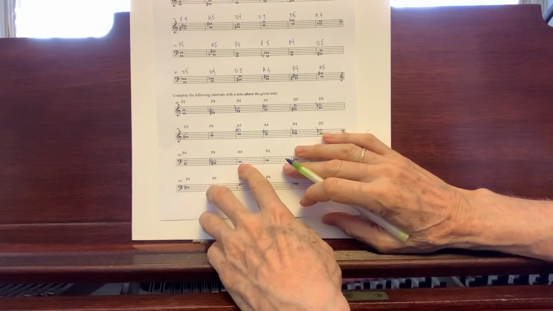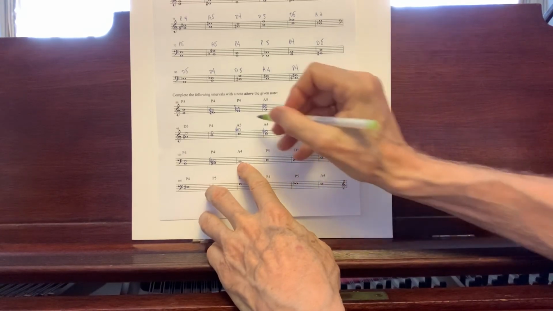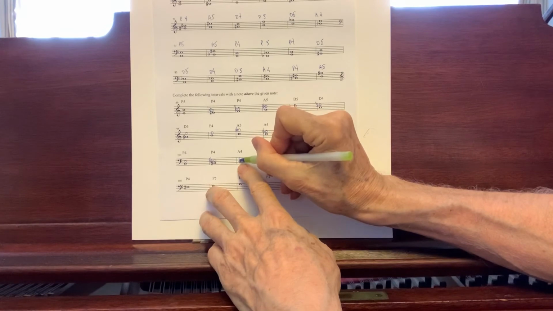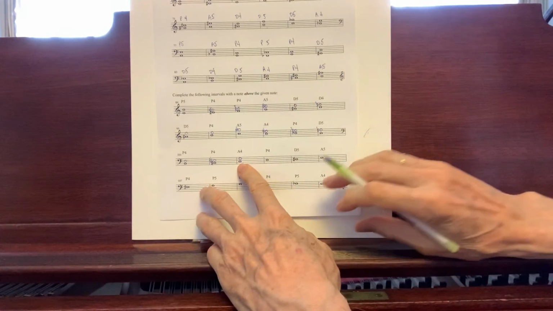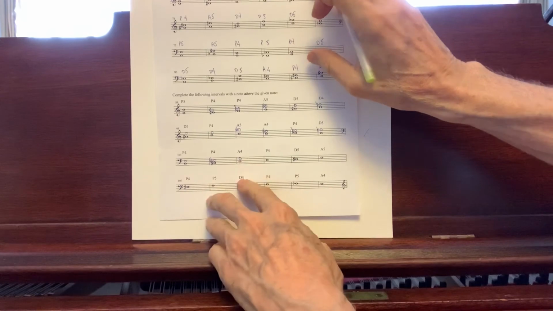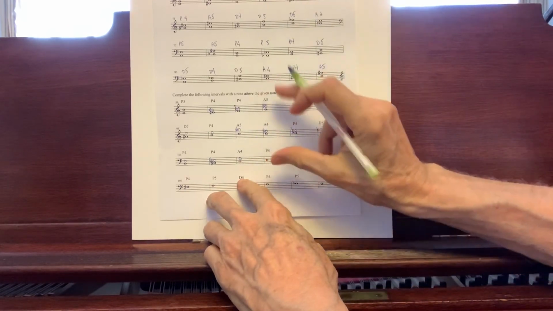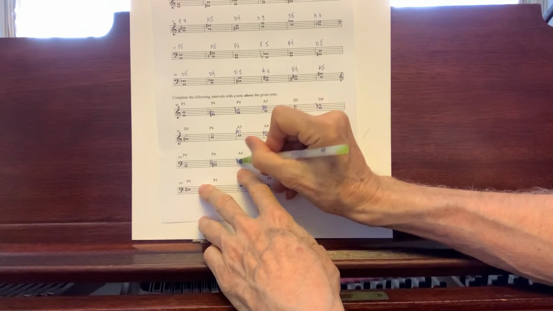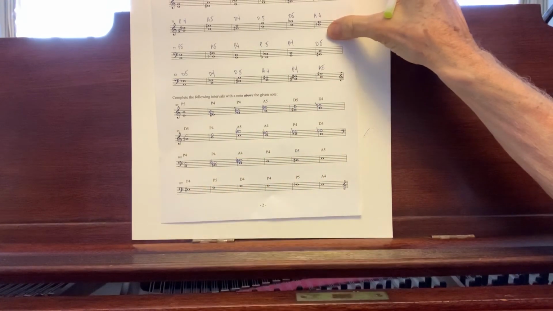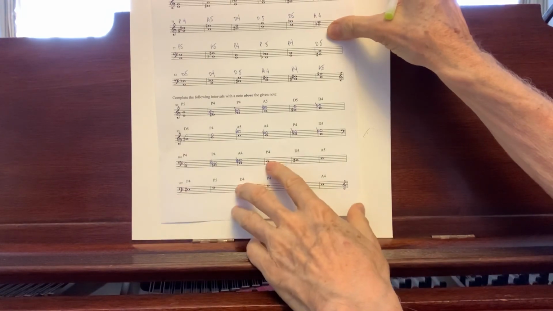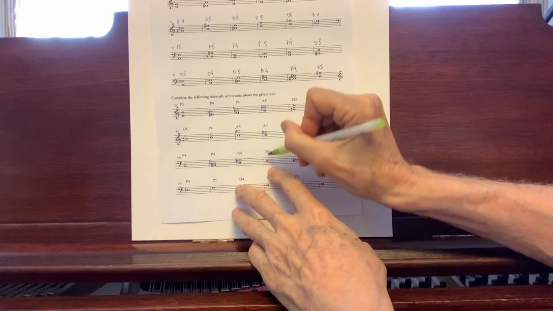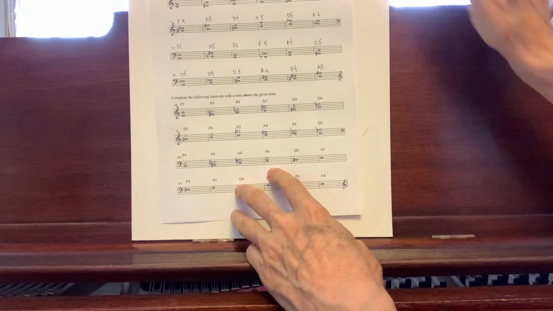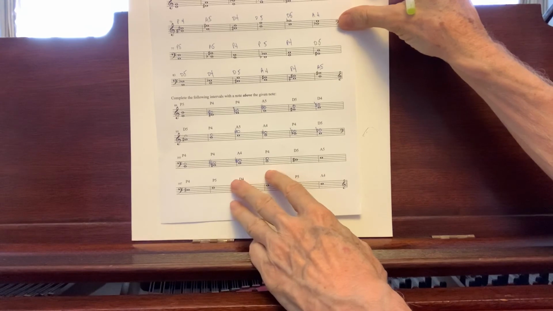And we need an augmented fourth above C. So C, D, E, F is going to be some kind of F. What do I know? I know that C to F is a perfect fourth, and I need to widen it to augment it. Therefore, I'm going to raise the F to an F sharp. So C to F sharp is our answer. How about a perfect fourth above D? I know that G is the fourth note of the D scale. Therefore, that's our answer, D to G, perfect fourth.